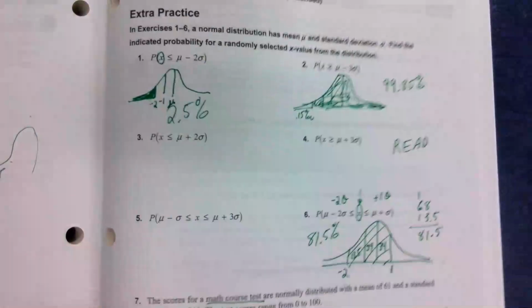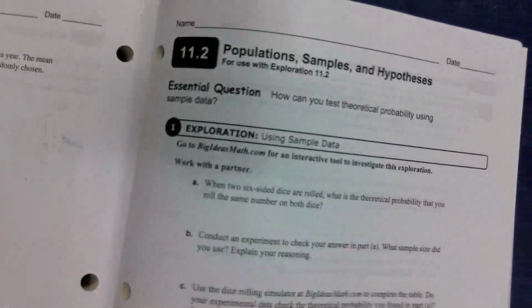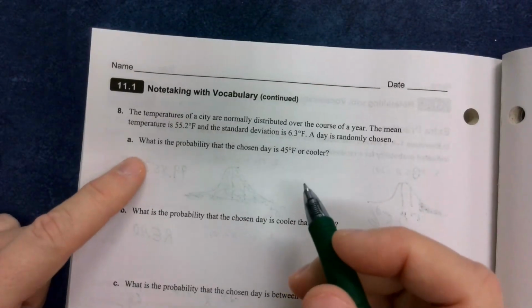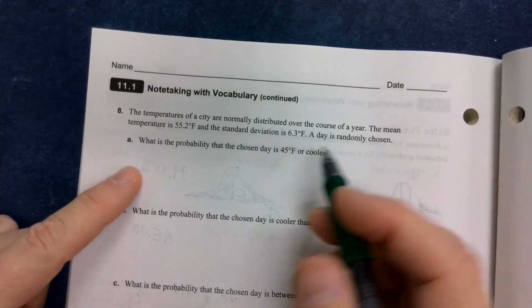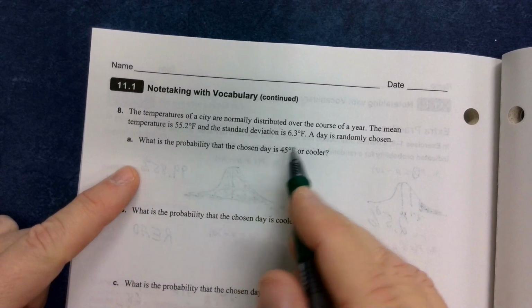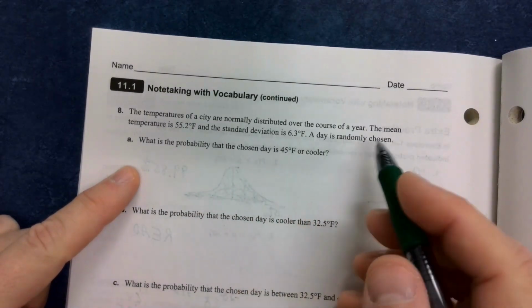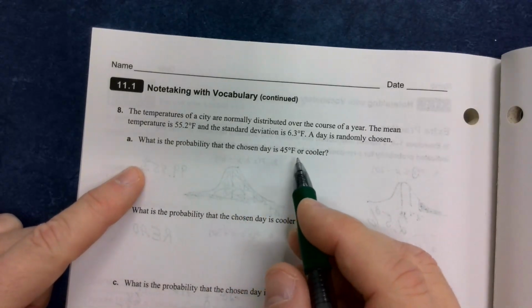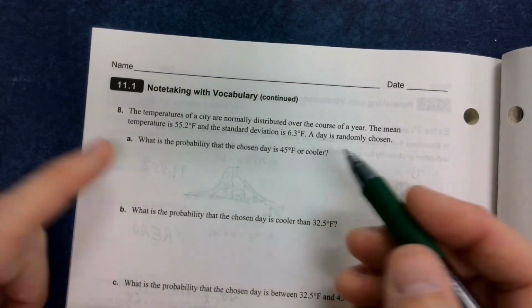So you can see that on 11.1, there's going to be a couple more things, and I want to give you this one too. It says the temperatures of a city are normally distributed over the course of a year. The mean temperature is 55.2 degrees and the standard deviation is 6.3 degrees. A day is randomly chosen. What's the probability that the chosen day is 45 degrees or cooler?